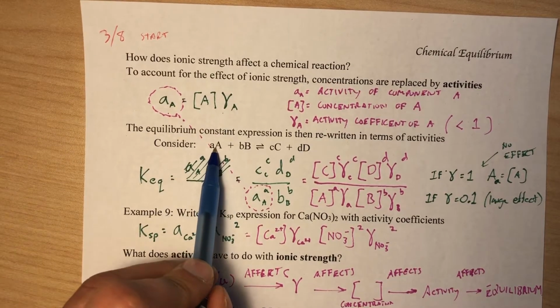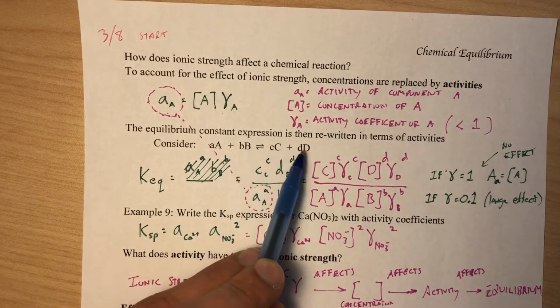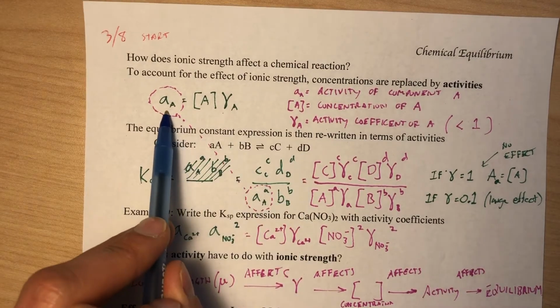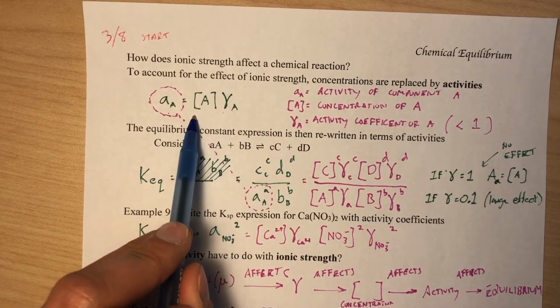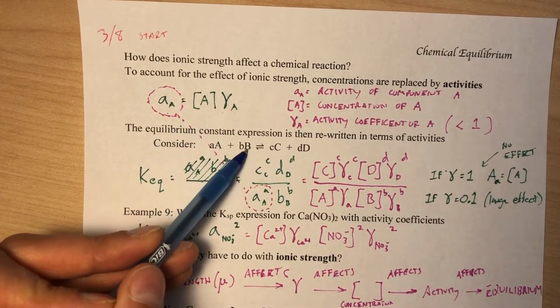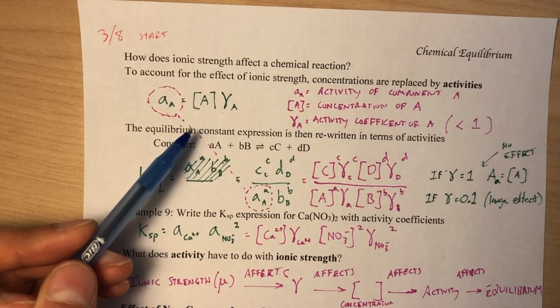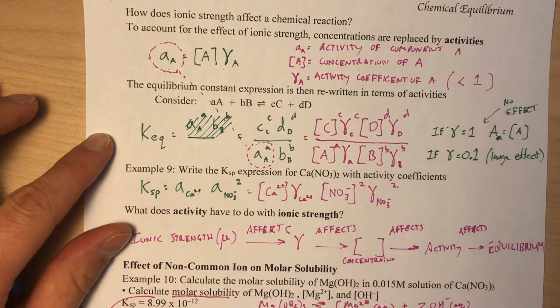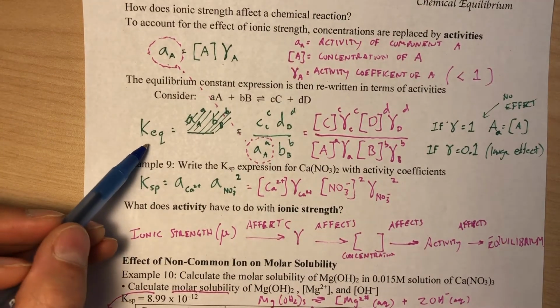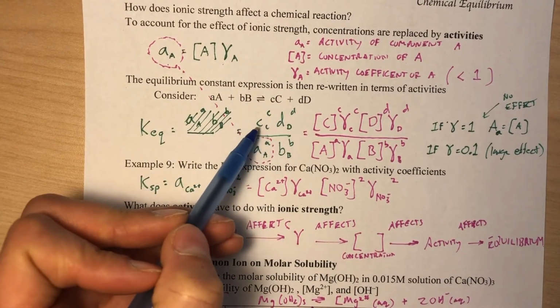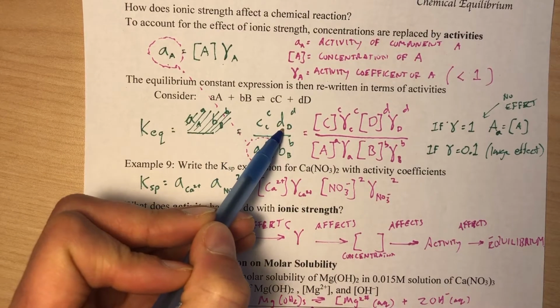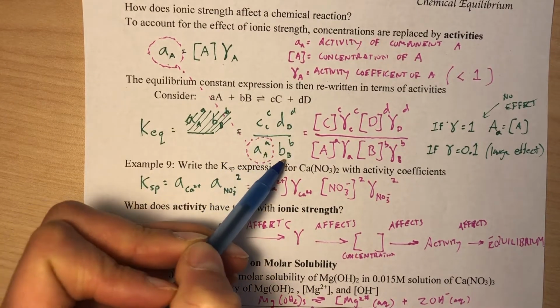So for example, when A reacts with B to form C and D, our activity of A is going to be one of our reactants, but this could be any component. It could be B, the other reactant, or C or D, either of our products. So we rewrite our equilibrium expression. First, K equilibrium is equal to the activity of C and D divided by the activity of A and B.